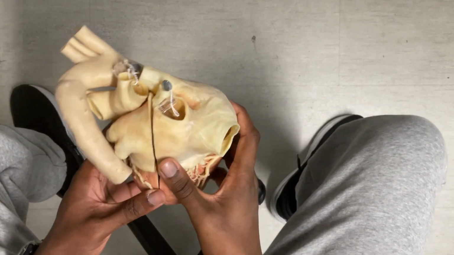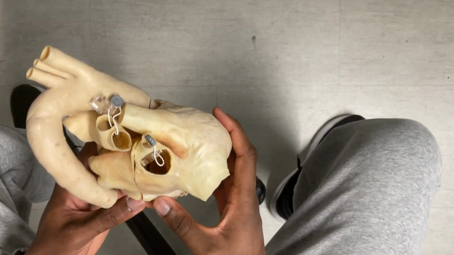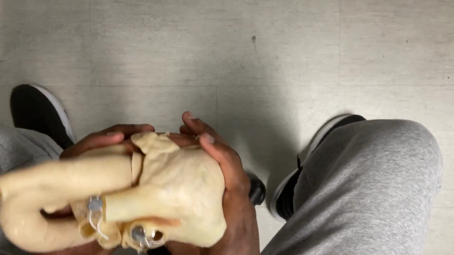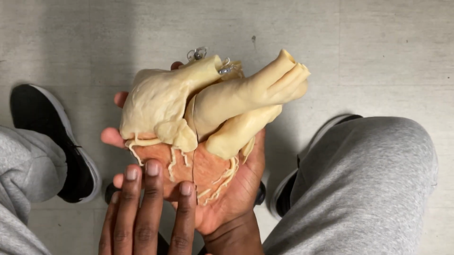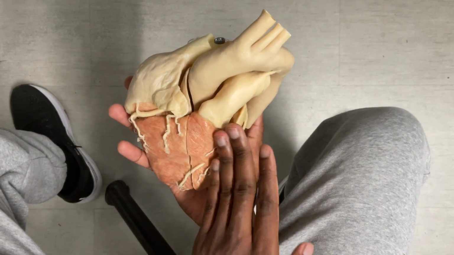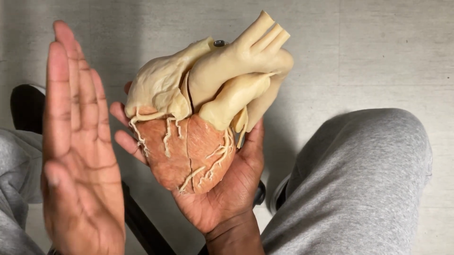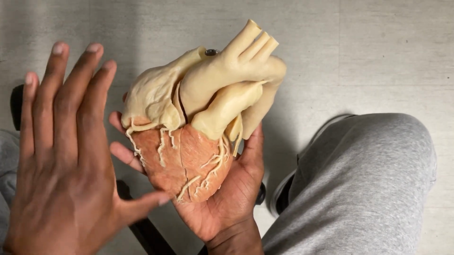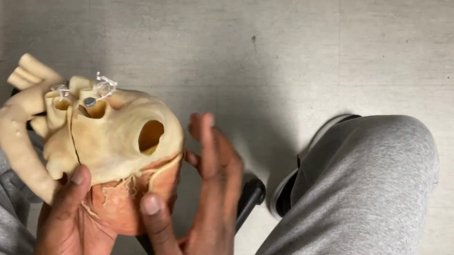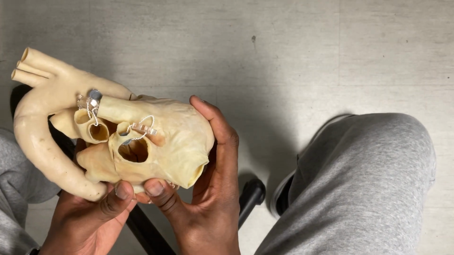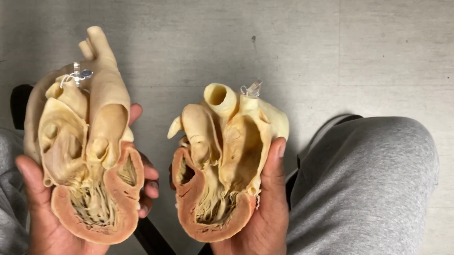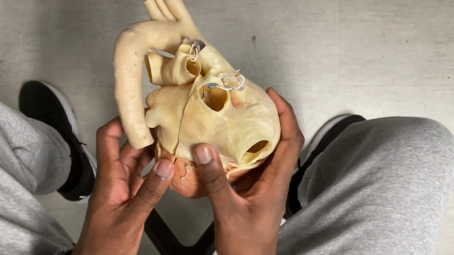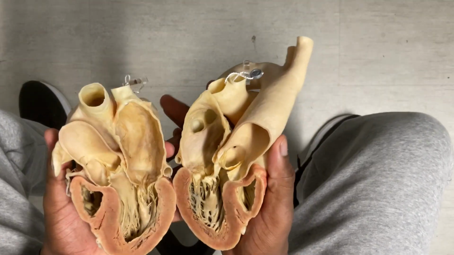So, the one thing that I want to preface with these plastinated hearts is that the way they are cut, you can see more of the left side of the heart. If I turn it around like this, this is the left side of the heart, and this is the right side of the heart. So it's cut more towards the left, so you're not seeing a lot of the structures in the right chambers. So the thing that I want to move forward with is showing you guys that you can really only see the left atrium and the left ventricle very well.